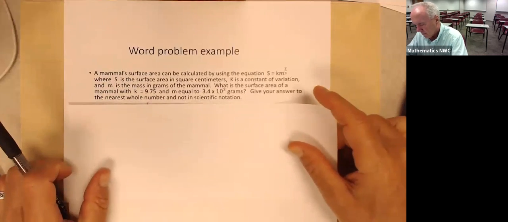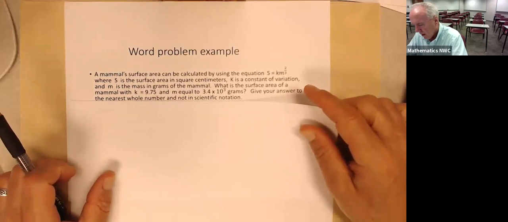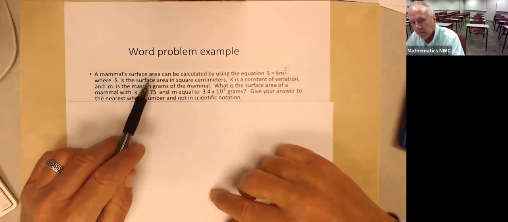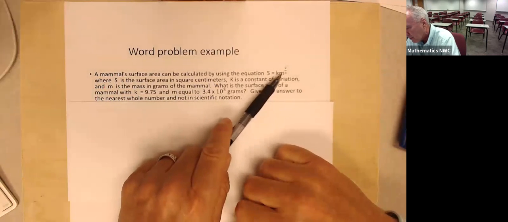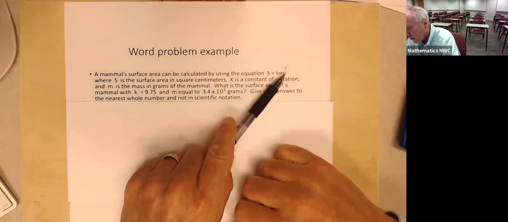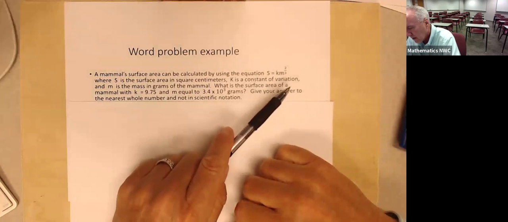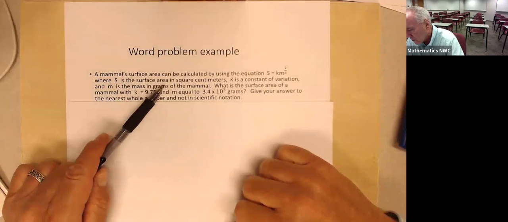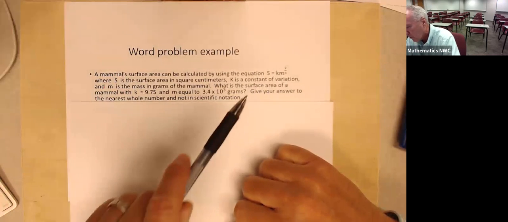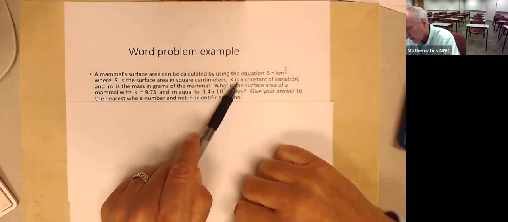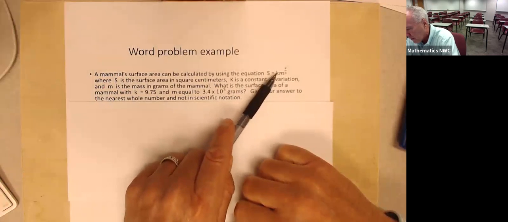One final example. A mammal's surface area can be calculated by using the equation S equals Km to the 2/3. Notice I have a fractional exponent. Where S is the surface area in square meters, K is that constant of variation. That's like what we just got done doing a few lessons ago. That's in this case a direct variation.